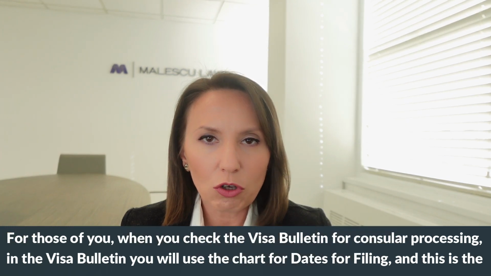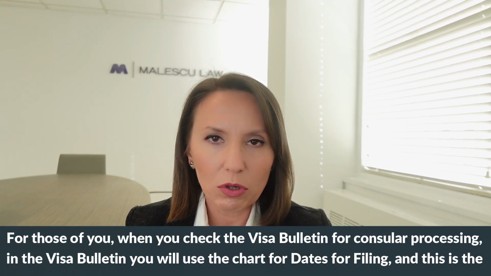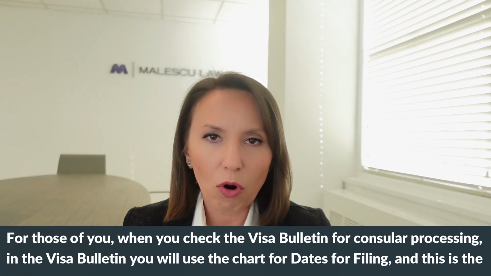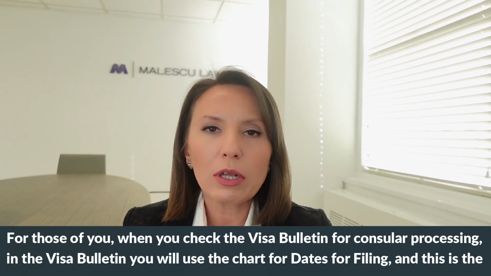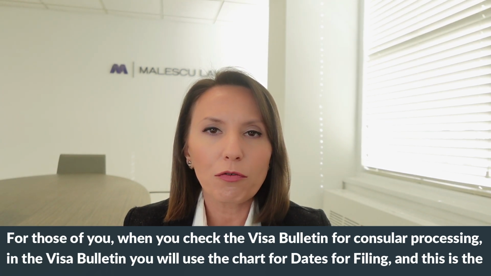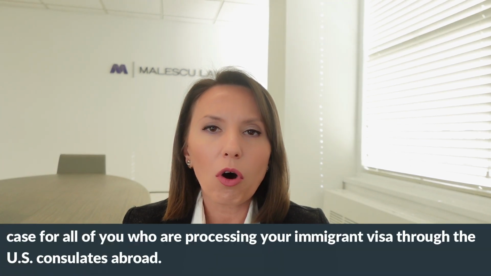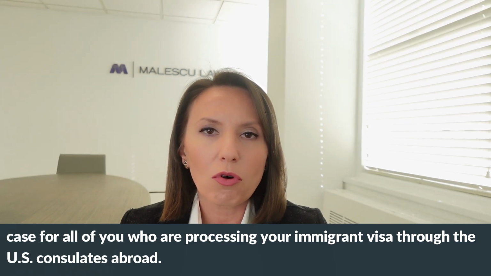For those of you, when you check the Visa Bulletin for consular processing, you will use the chart for dates for filing. And this is the case for all of you who are processing your immigrant visa through the US consulates abroad.